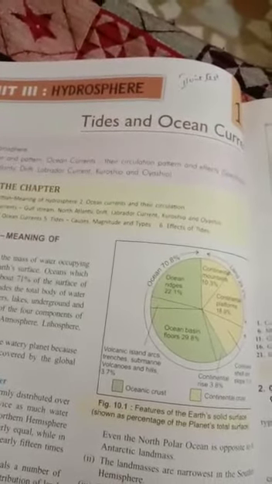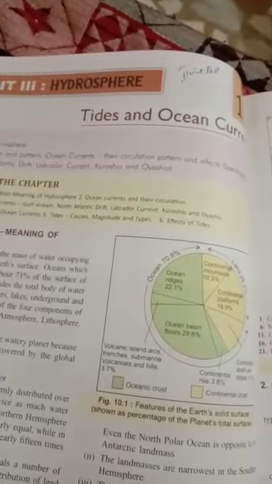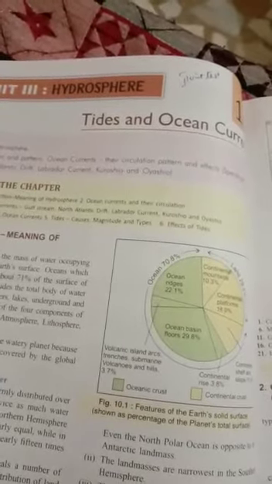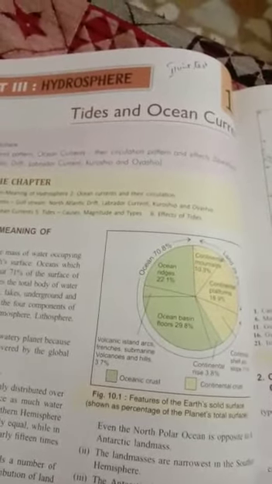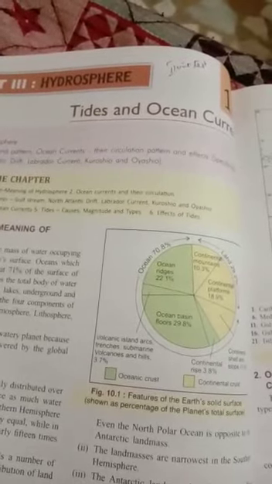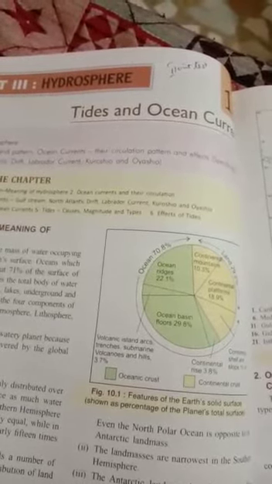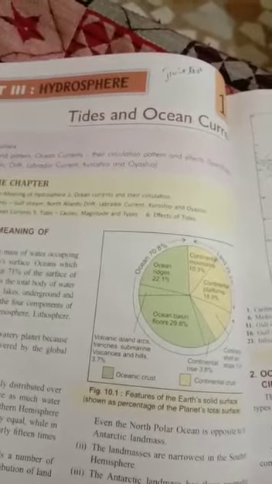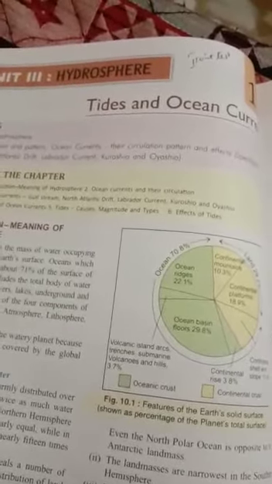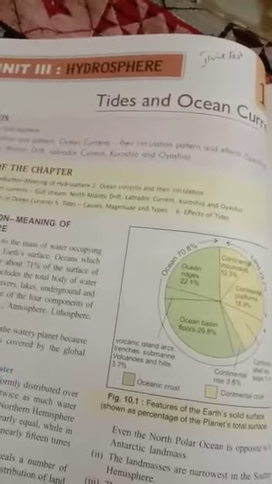Students, now the last point, that is the effect of tides. Tides help in many ways. First of all, tides help to remove debris. Debris means the pieces of something that has been destroyed. So tides help in removing debris from the seashore. Tides help to generate electricity, and tides help in producing salt. And in cold countries, tides prevent the ports from freezing. So students, as you read, tides help in many ways.